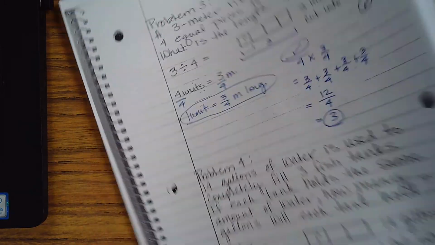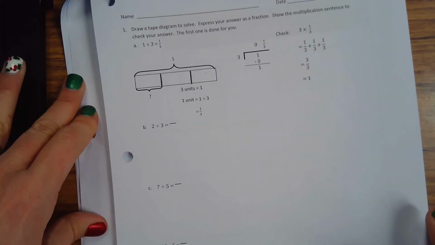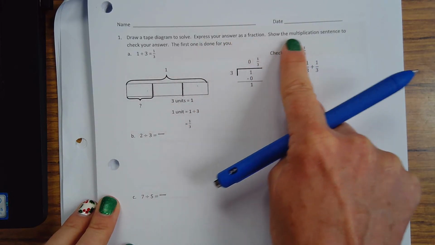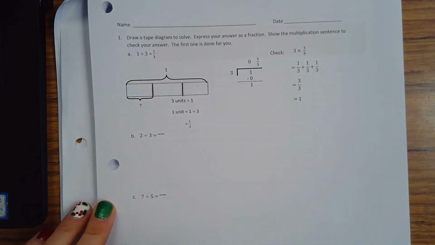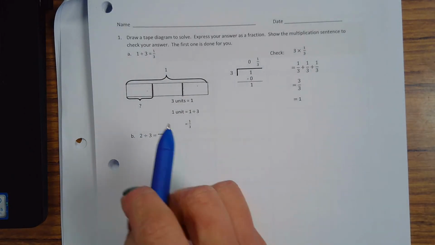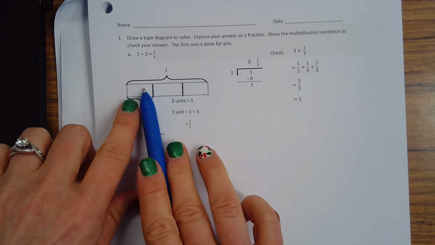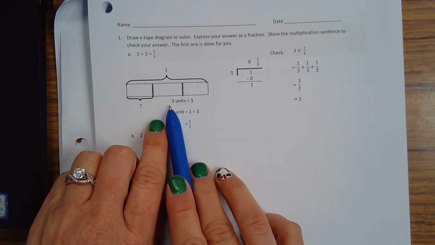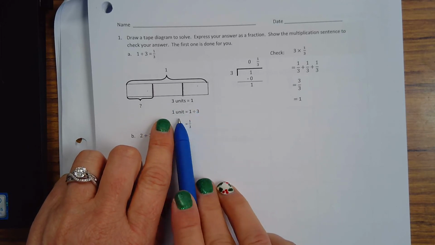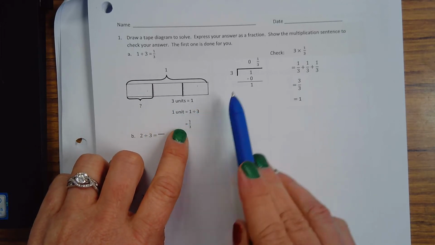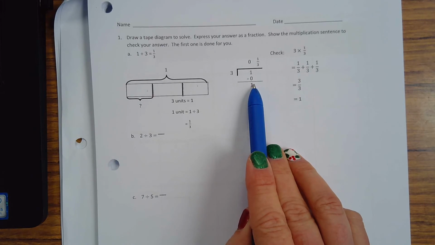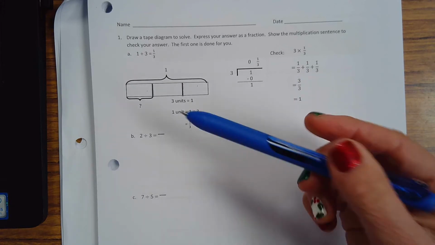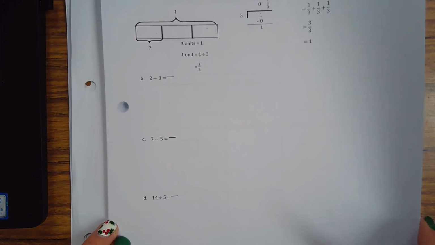So take out your problem set. You are going to use a tape diagram to solve, express your answer as a fraction, and show the multiplication sentence to check your answer. The first one is done for you. So 1 whole divided into 3 equal units. We did 3 units is equal to 1. We divided by 3 and got 1 unit is equal to 1/3. Here is using standard division form. And then we checked our answer. So you're going to do that for 3 problems here.